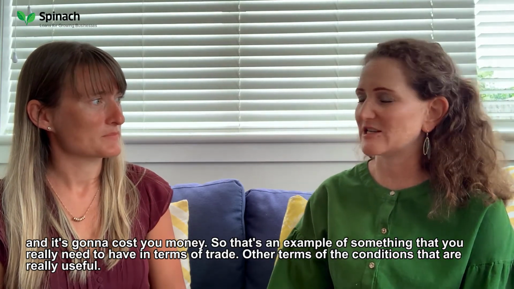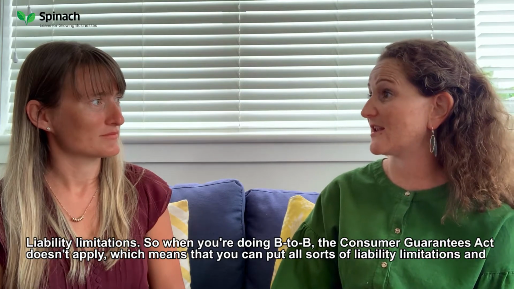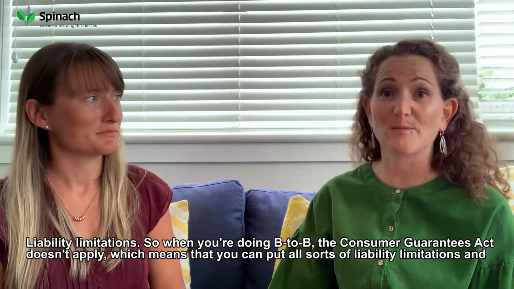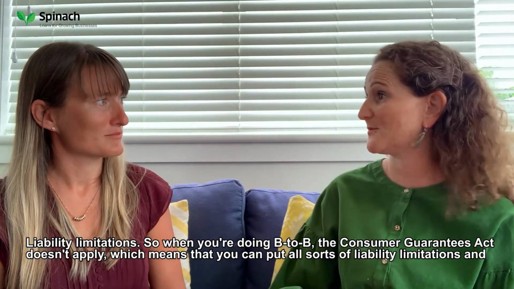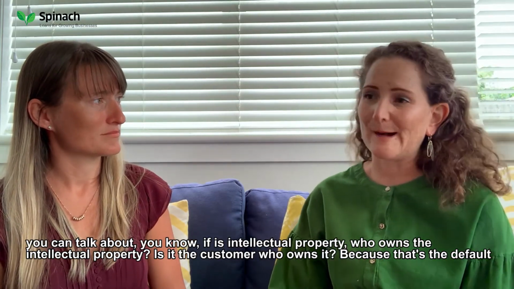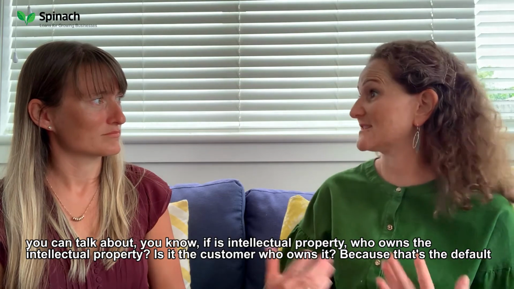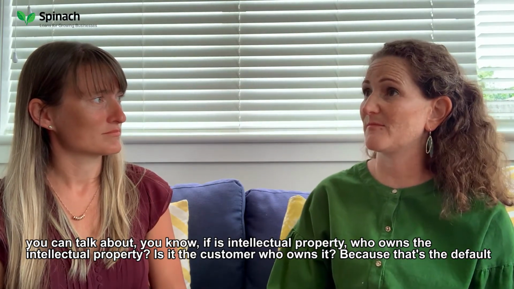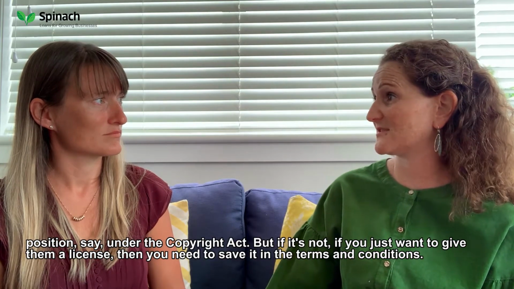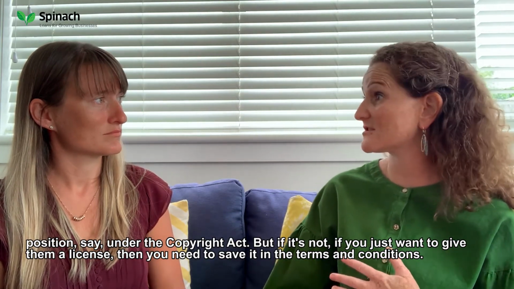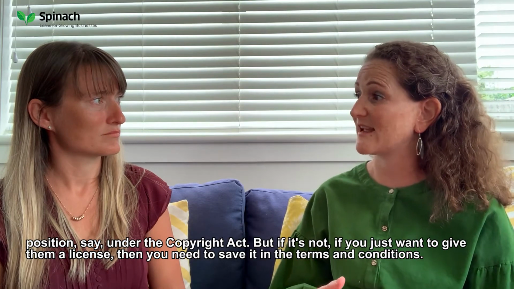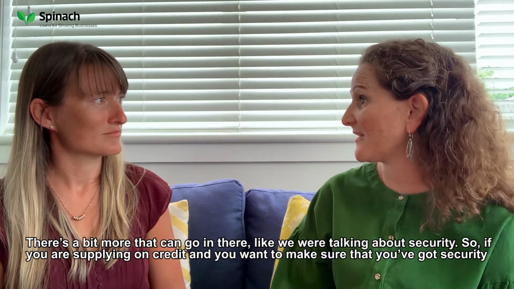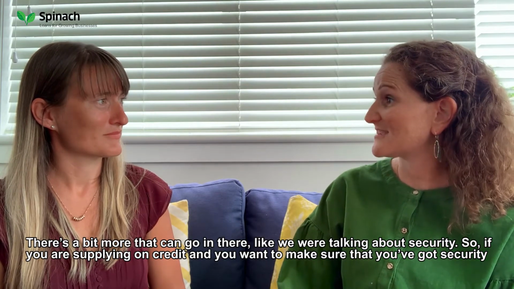Other conditions that are really useful are liability limitations. When you're doing B2B, the Consumer Guarantees Act doesn't apply, which means that you can put all sorts of liability limitations in. You can talk about intellectual property: who owns it? Is it the customer who owns it? Because that's the default position, say, under the Copyright Act. But if you just want to give them a license, then you need to say that in the terms and conditions.